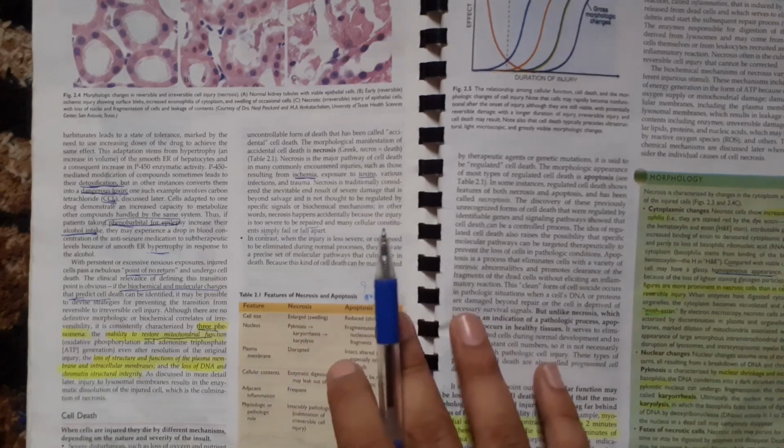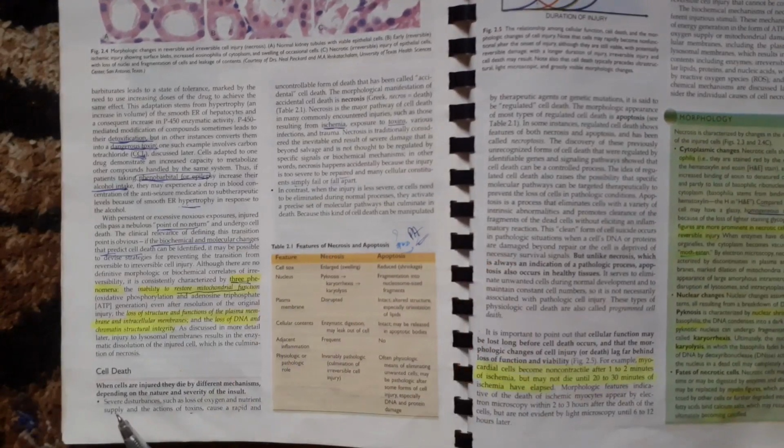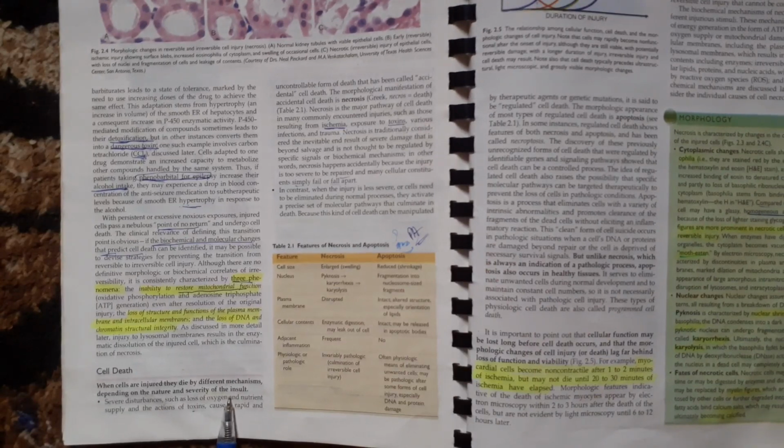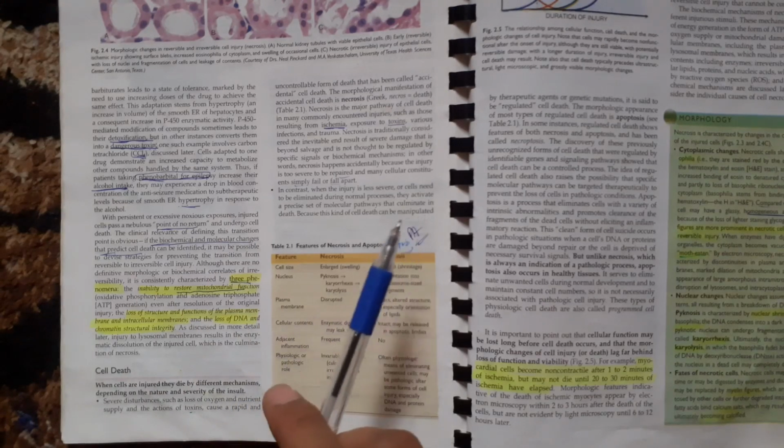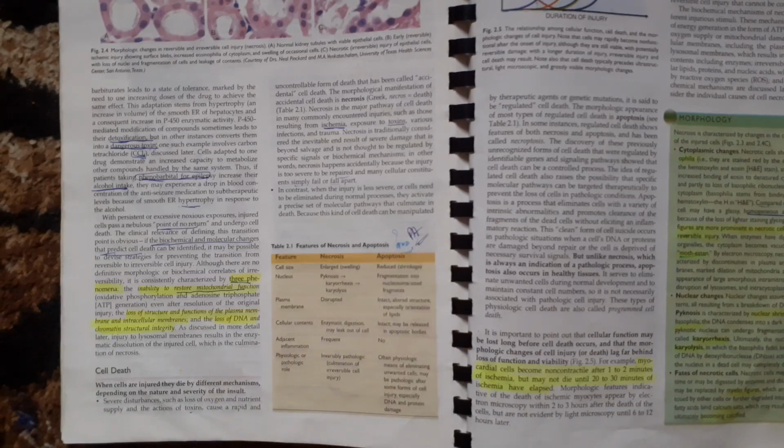As we discussed in the previous lecture, when cells are injured they die by different mechanisms depending upon the nature and severity of the insult, and these mechanisms include mainly necrosis and apoptosis. Sometimes cellular death follows a method in which there is a combination of both processes, necrosis and apoptosis, which is termed necroptosis.